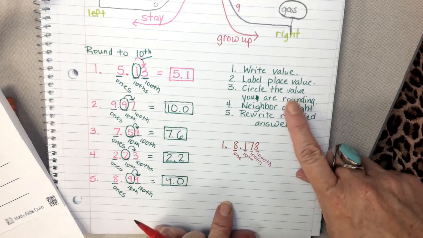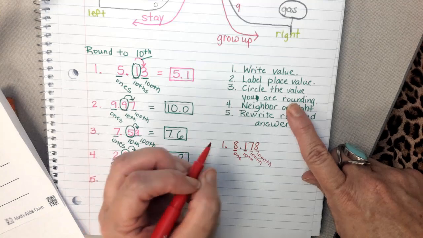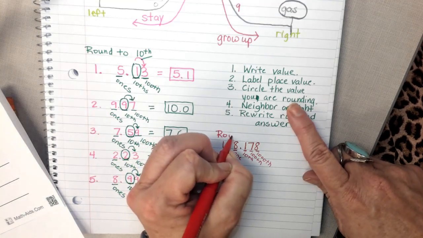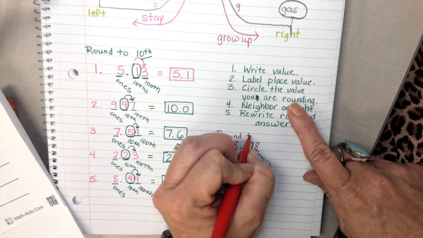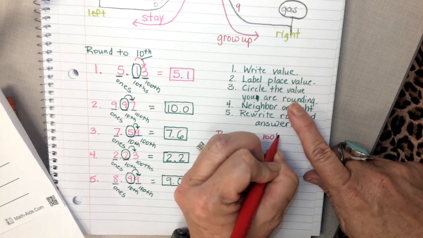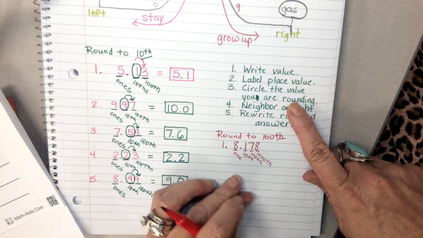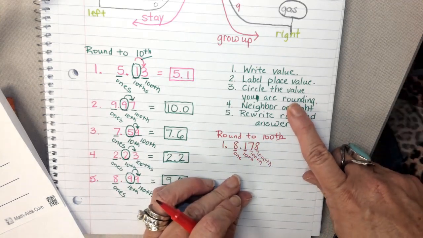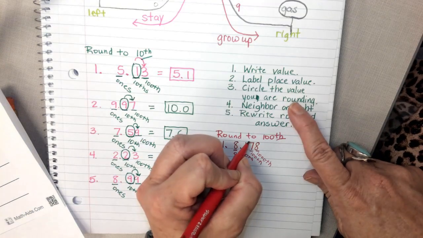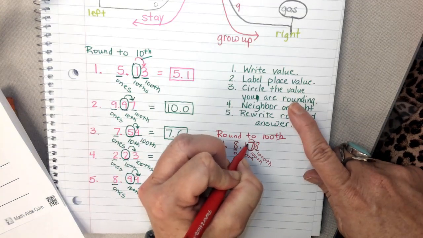We're going to circle the value that you're rounding. So this time we're going to round to the nearest hundredth. I'm going to write that up here so that if I go back to my notes, I know exactly what I'm doing. Round to the nearest hundredth. Circle the digit in the hundredths place.